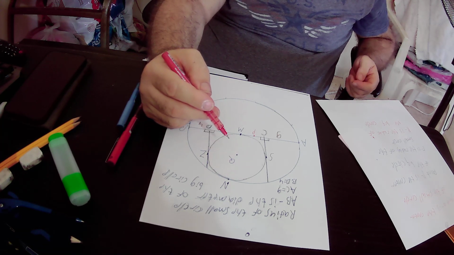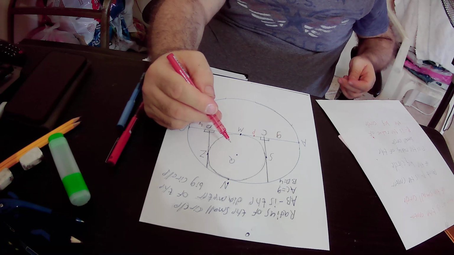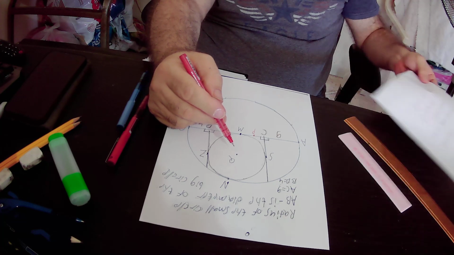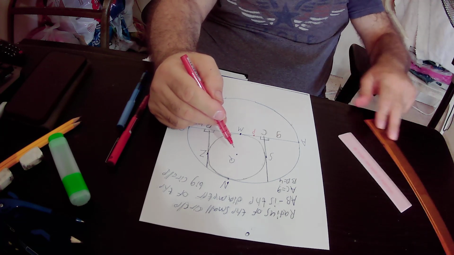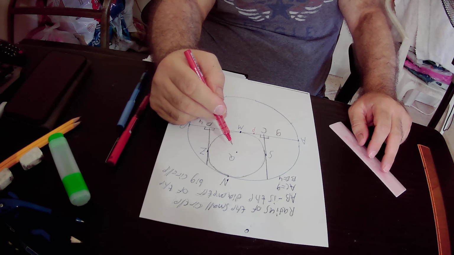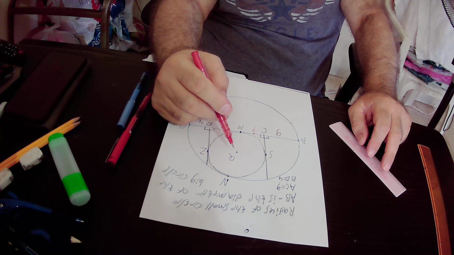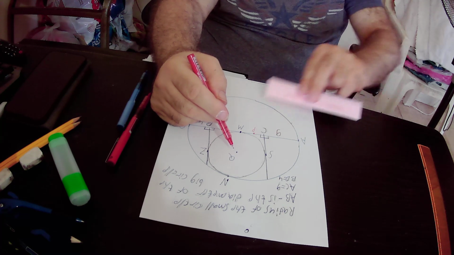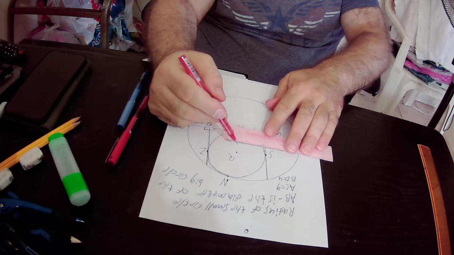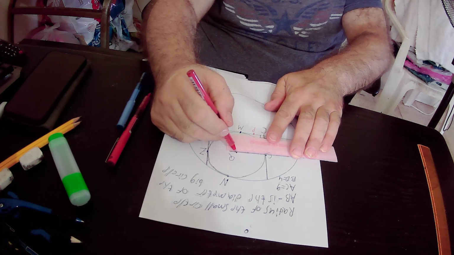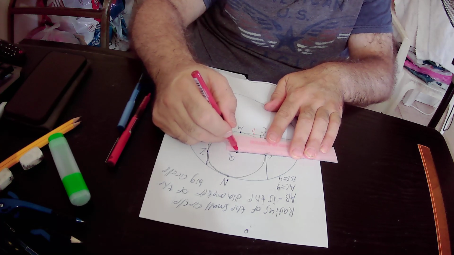and in the next step we will draw three radiuses to the points of tangency between the tangents and the circle. So the first radius, that is to say small r, is the radius of the small circle.